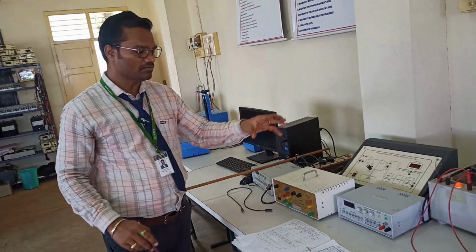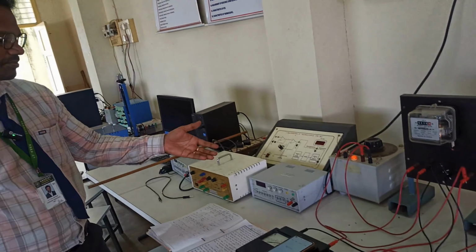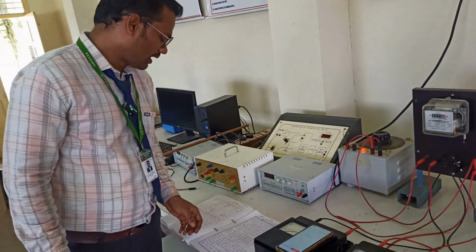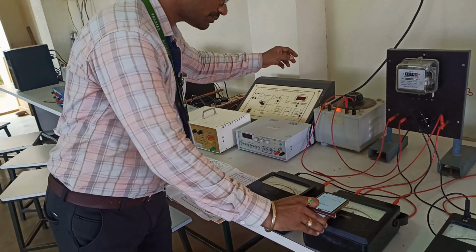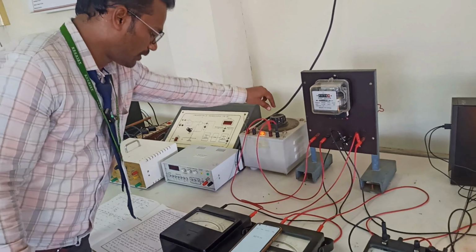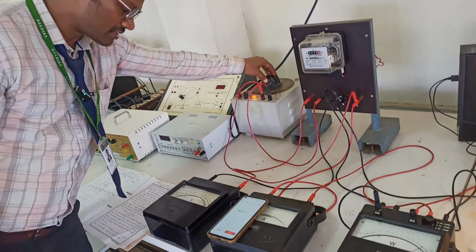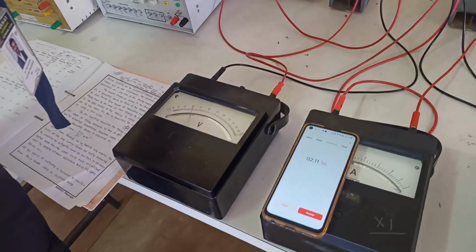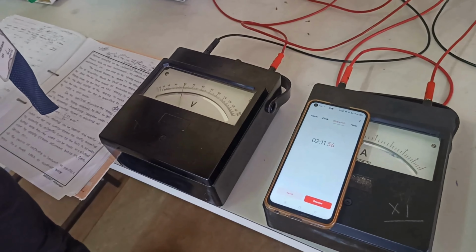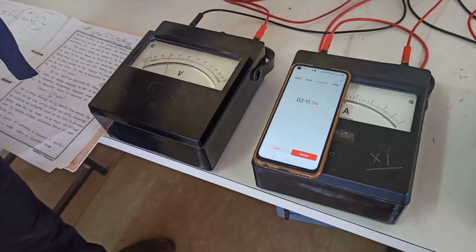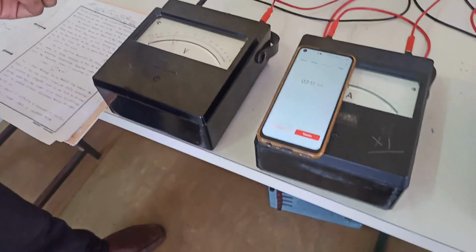This is the process of doing it. It is taking more time because the applied voltage is only 100 volts. Now let us try with approximately 120 volts. Then you can see our meter will start rotating faster. Now I am gradually applying around 60 volts, so 60 means 120. 120 volts have been applied.